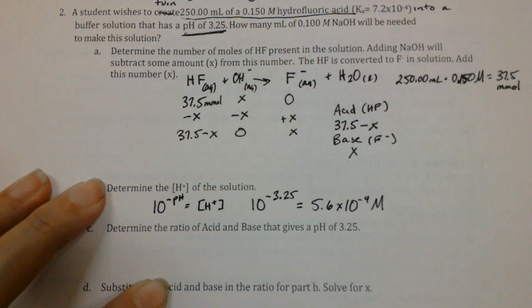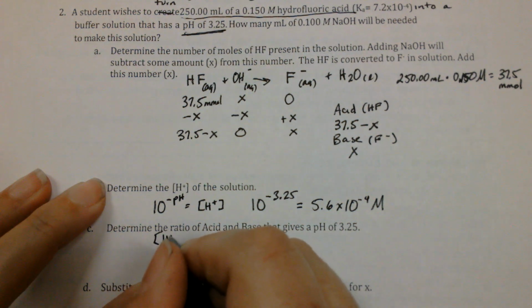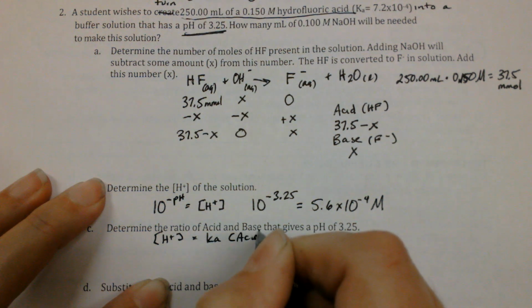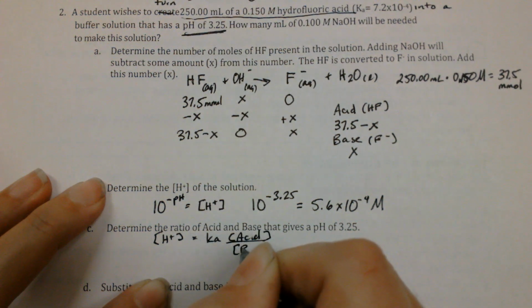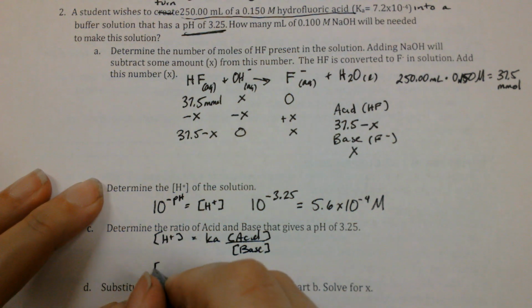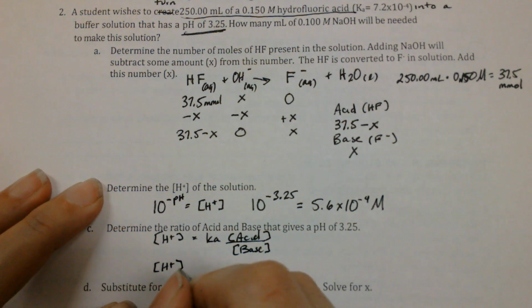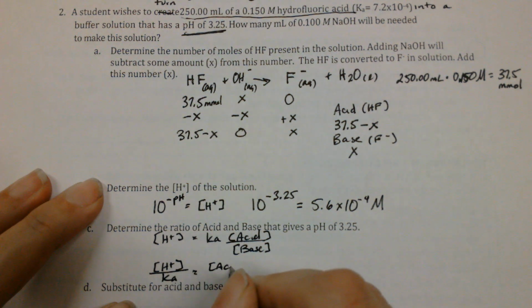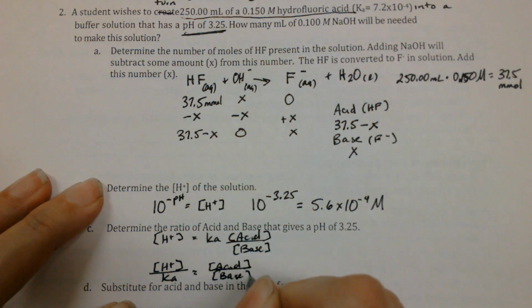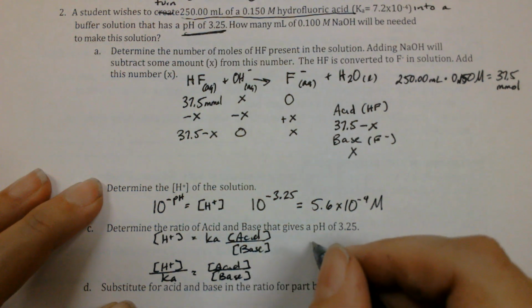We need that ratio, which means we can go right back to our same buffer equation. H plus is equal to Ka, acid over base, and we're going to solve it to get that acid-base ratio, which means we're going to take the H plus and divide it by Ka, and that's going to give me the ratio of acid to base that I need for this particular pH.